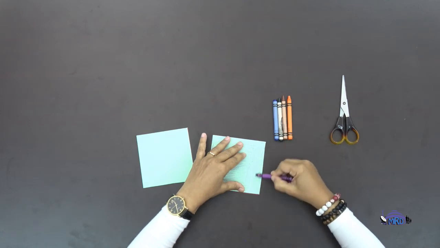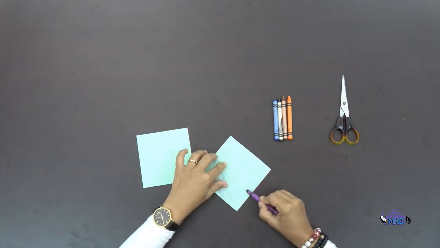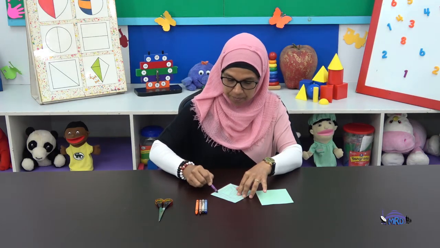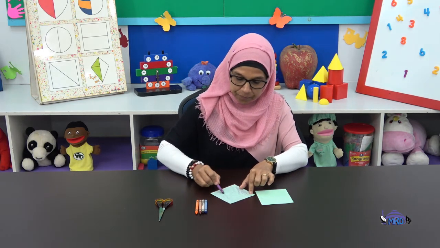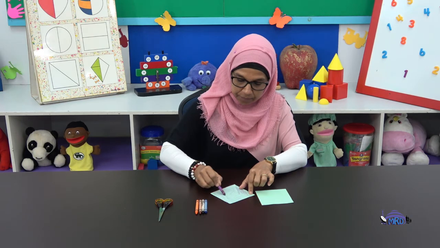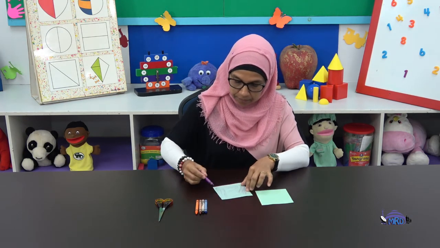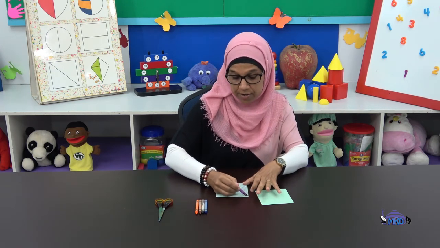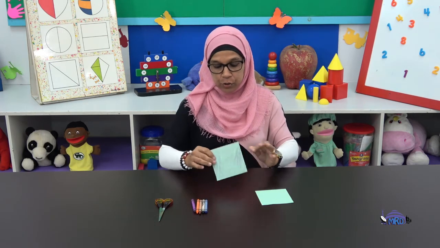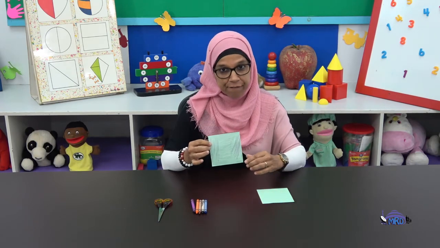Or is it orange? Or maybe pink? There we go. We've colored half of our shape. There. I'm sure you're much better at coloring than I am. So we've colored 1 piece. This is half. There.